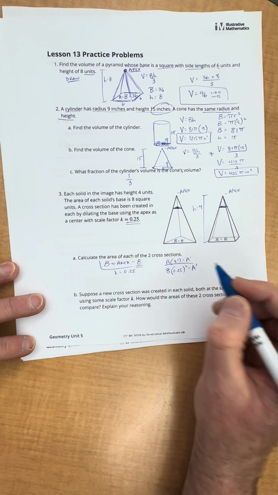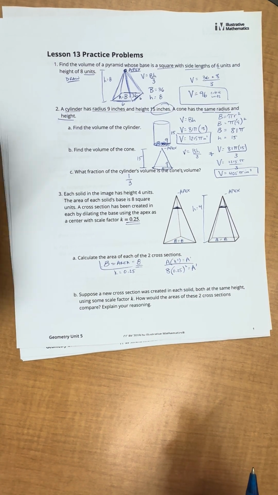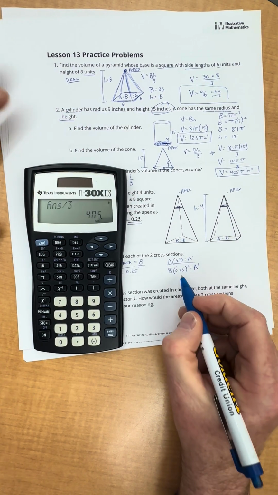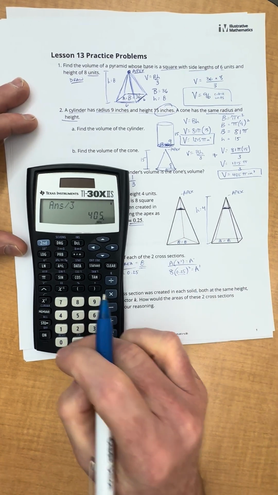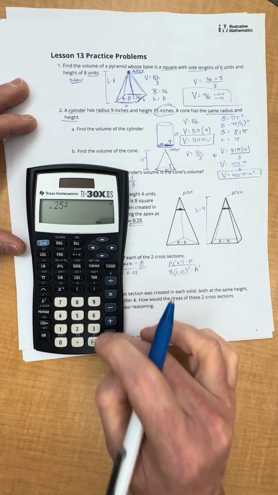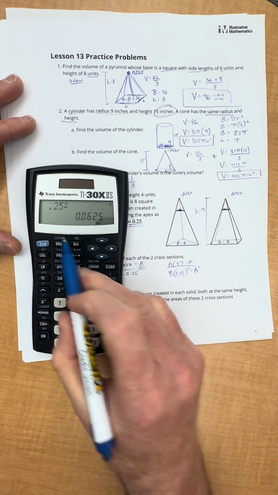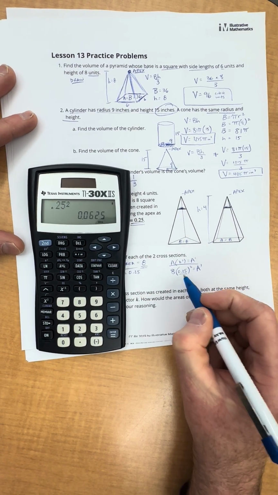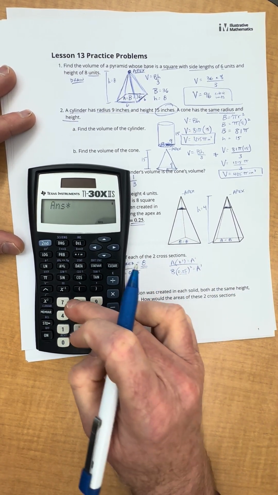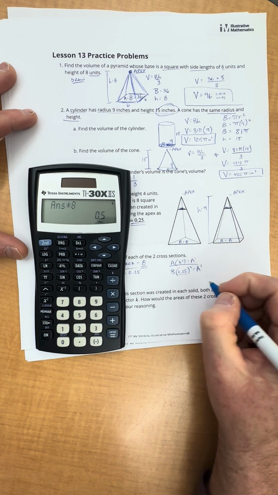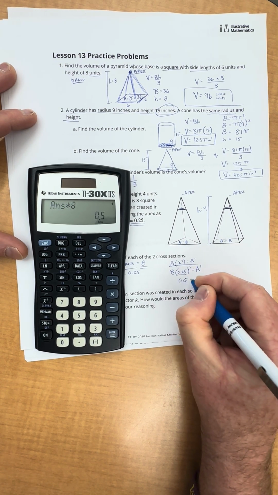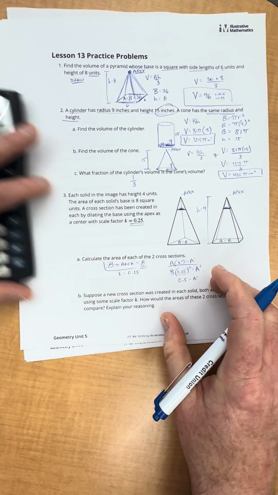And remember, this formula was in the past, so you already know this. Now, personally, I do this first. So I go 0.25 squared equals 0.0625. And then I multiply that times 8. So you're going to get 0.5 equals area prime.